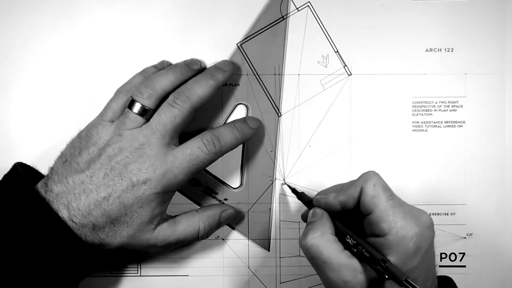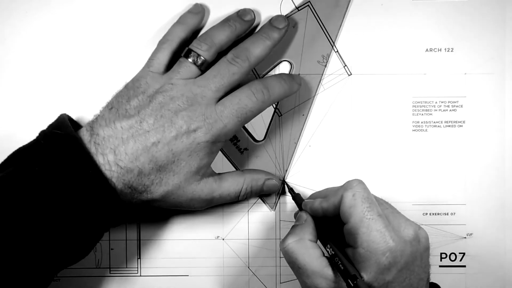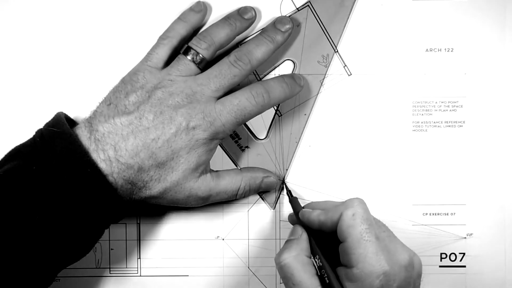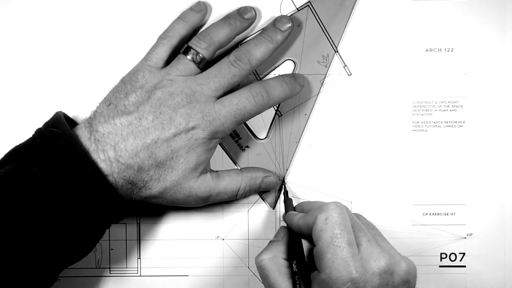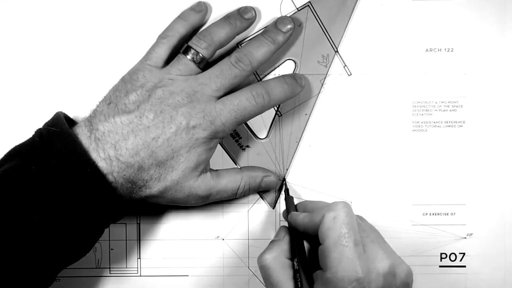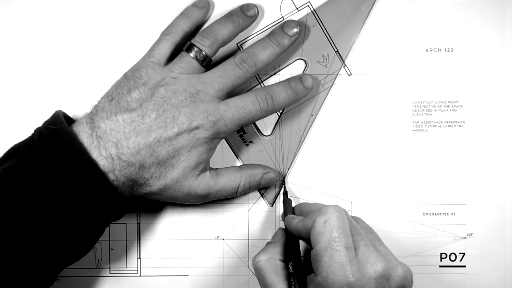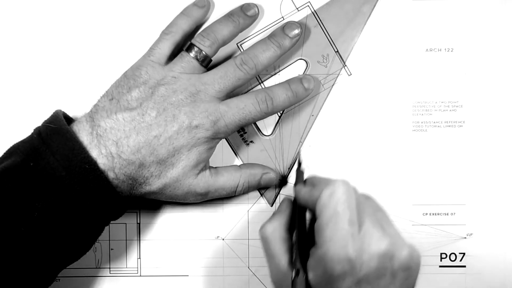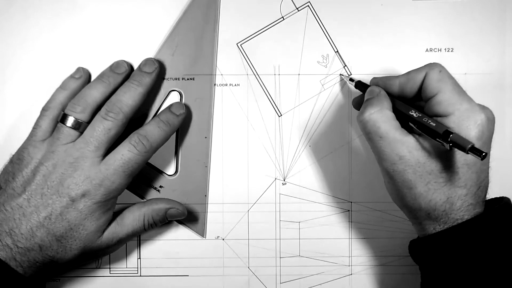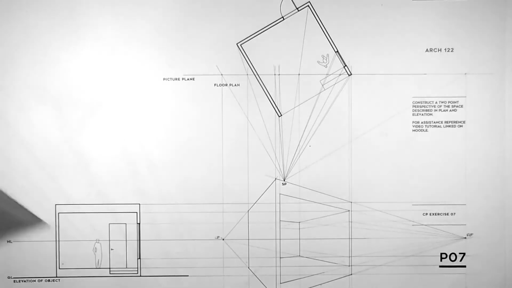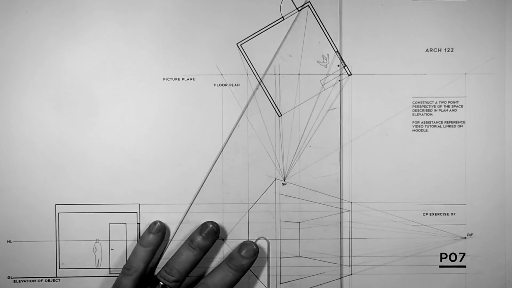Okay, so let's find the two verticals of our window. As always, to find verticals, we go from the station point to that spot on the plan, and then we're hunting for the intersections with the picture plane. I'm going to get both the inner and outer edge of this window, because we'll see both sides from this perspective, and we'll get that interface of the window as well. So those points, 1, 2, and 3, we need to project those down vertically.